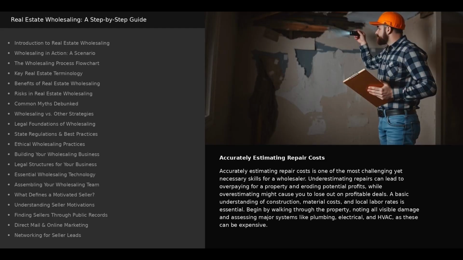Accurately estimating repair costs. Accurately estimating repair costs is one of the most challenging yet necessary skills for a wholesaler. Underestimating repairs can lead to overpaying for a property and eroding potential profits, while overestimating might cause you to lose out on profitable deals. A basic understanding of construction, material costs, and local labor rates is essential. Begin by walking through the property, noting all visible damage and assessing major systems like plumbing, electrical, and HVAC, as these can be expensive.